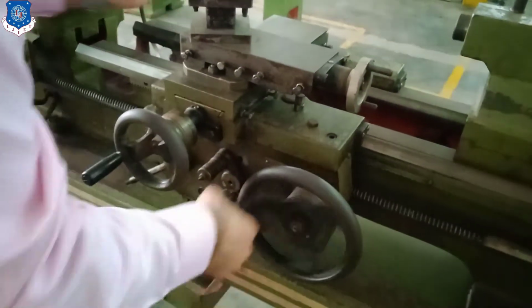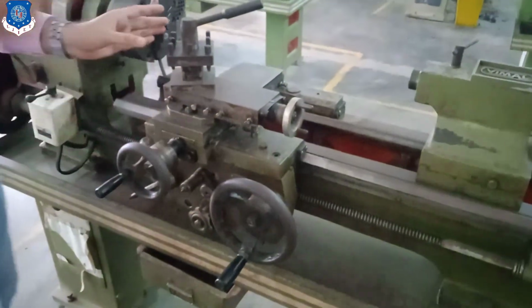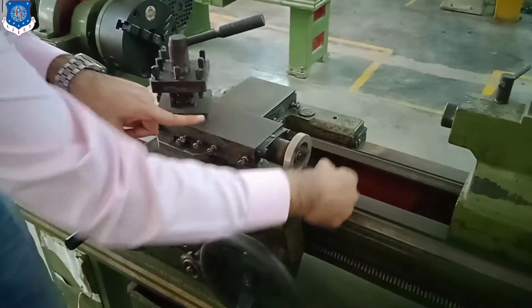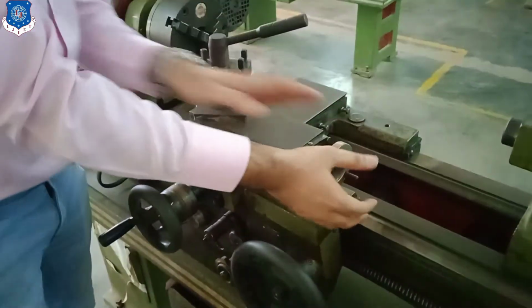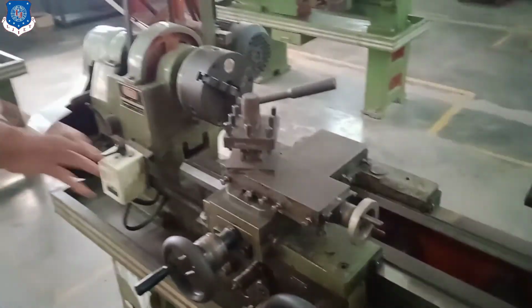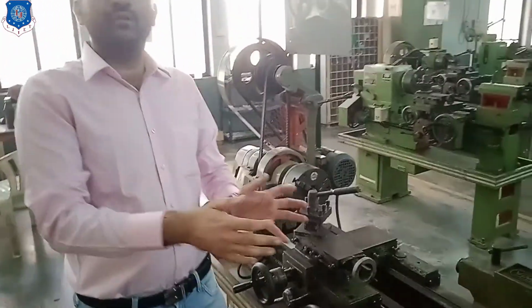You can see the whole tool post moving with it. And if you want to give the cross slide by moving it, you can see only the top portion moving in the forward direction. This small wheel is used for the taper turning operation. And this is how the whole basic mechanism works.